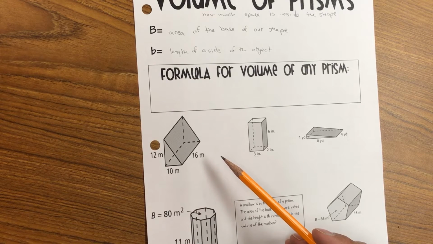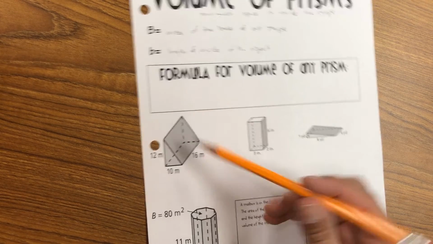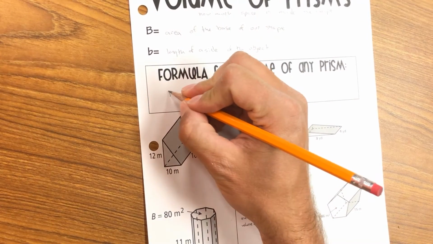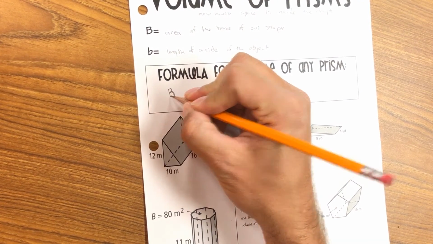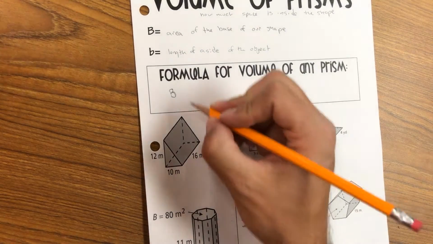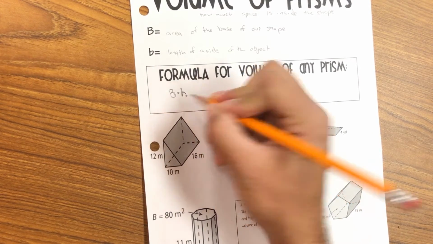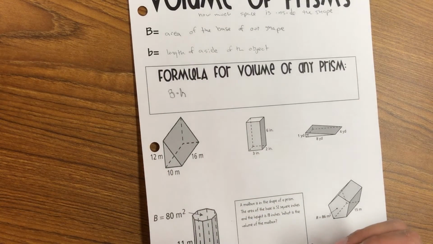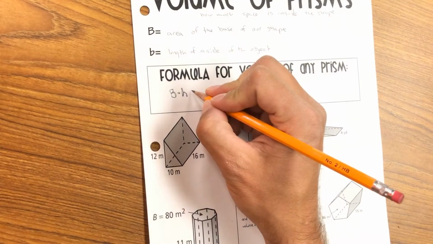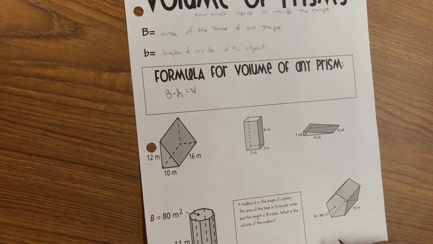And we're really just looking at how many times we stack that on top of itself. So for our formula, we need the area of the base, which is big B, the area of the base of our shape, and we're going to multiply that by the height of my shape. We're going to take the area of my base multiplied by the height of my shape, and that's going to equal volume.